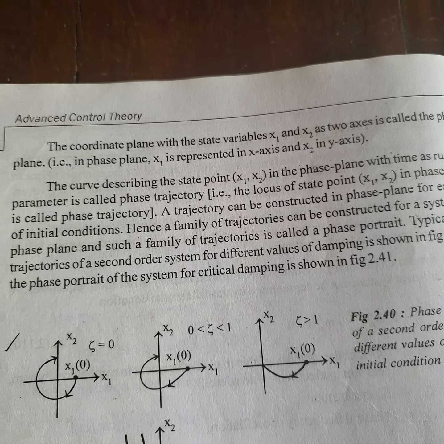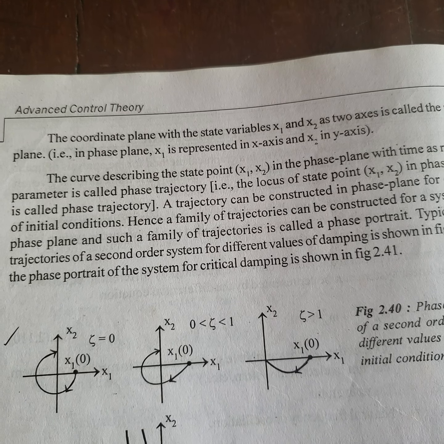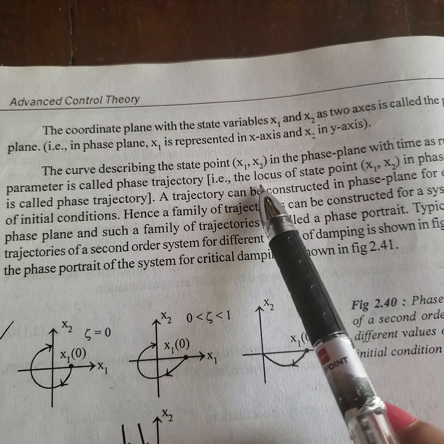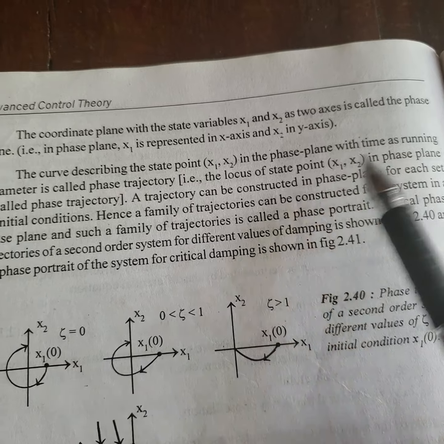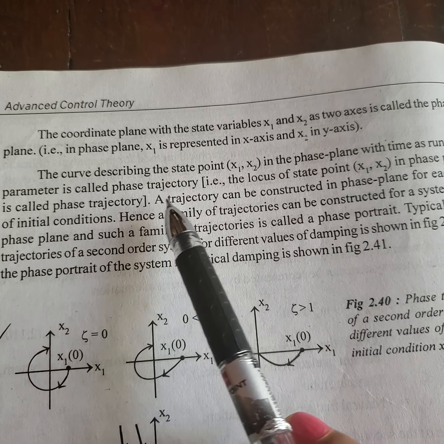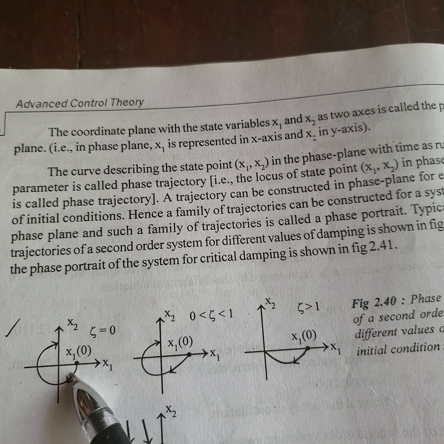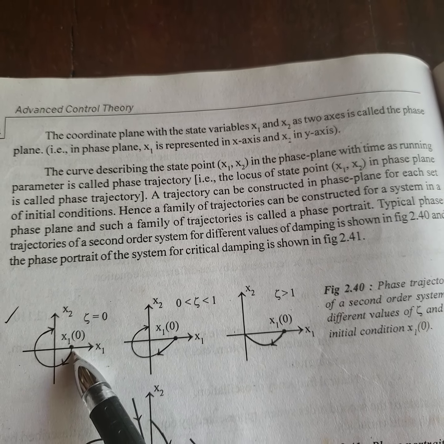What is a phase trajectory? The curve describing the state point x1, x2 in the phase plane with time as the running parameter is called a phase trajectory. It is the locus of the state point x1, x2 in the phase plane.